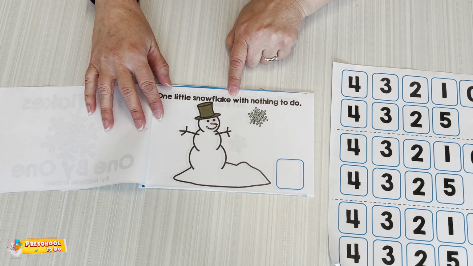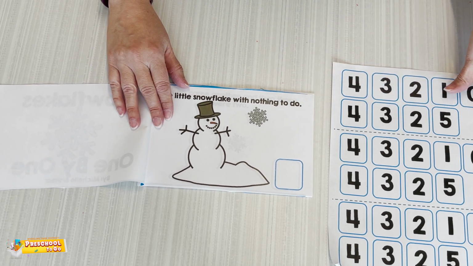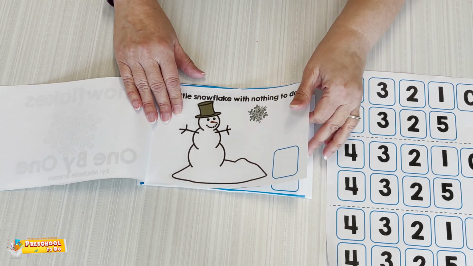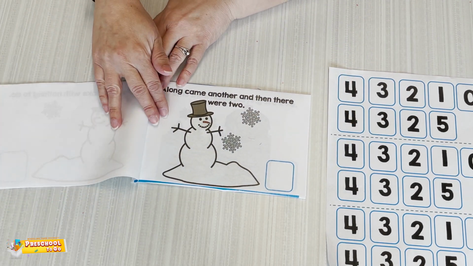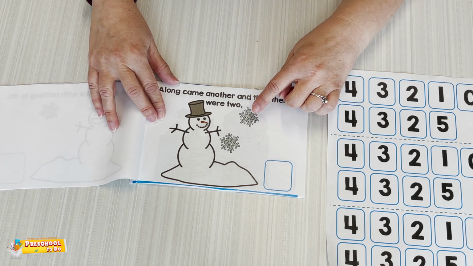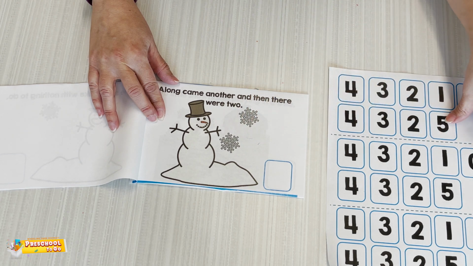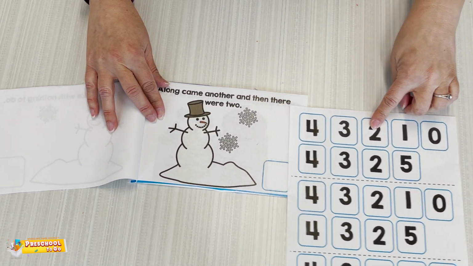One little snowflake with nothing to do. So you're going to find the number 1 and put it here. Along came another, and then there were 2. Here's the word 2, 1, 2, and you will add your number 2.